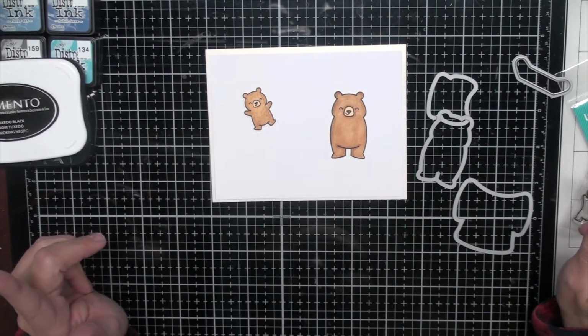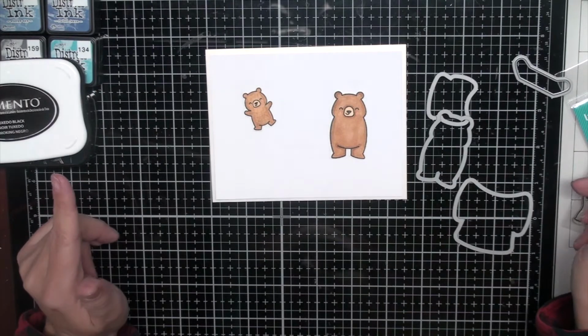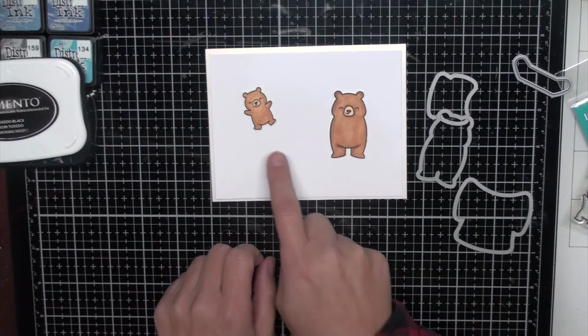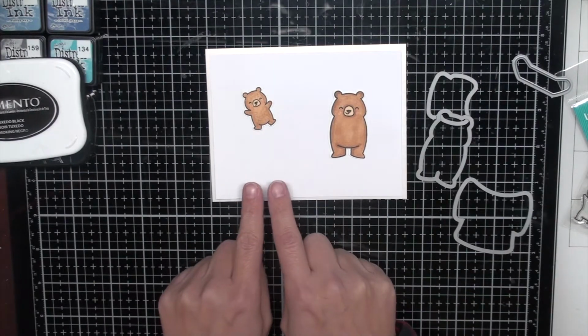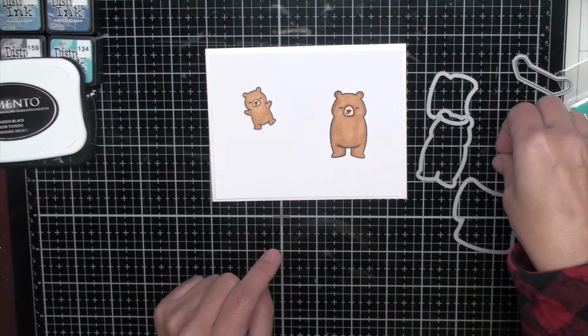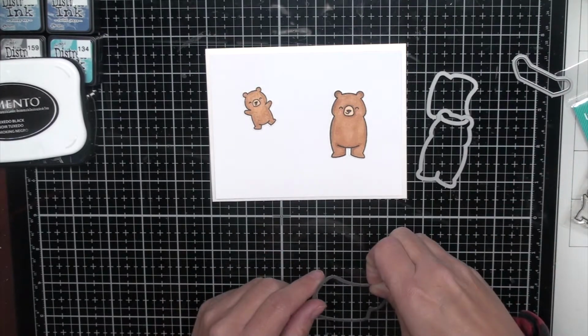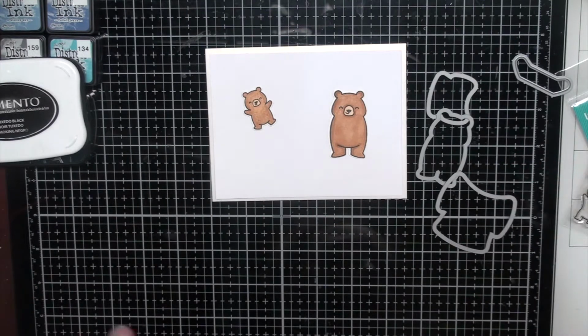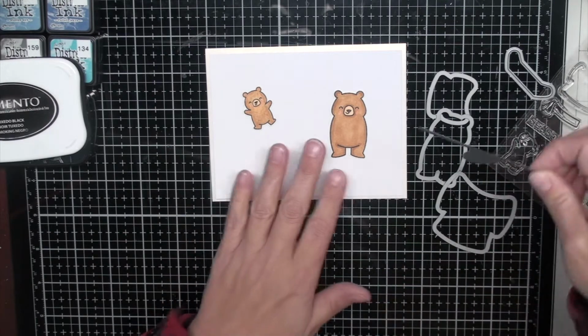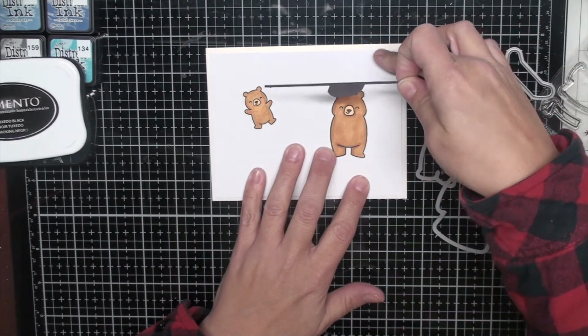And now what I need to do is think about my sentiment. Now I want my sentiment to kind of be here. I'll leave a space there for that, and it's going to be in the foreground. Okay, so now the next thing we need to do is, what I want to do first is actually my pull tab. This is a bit tricky because I have to cut through 2 of these layers.